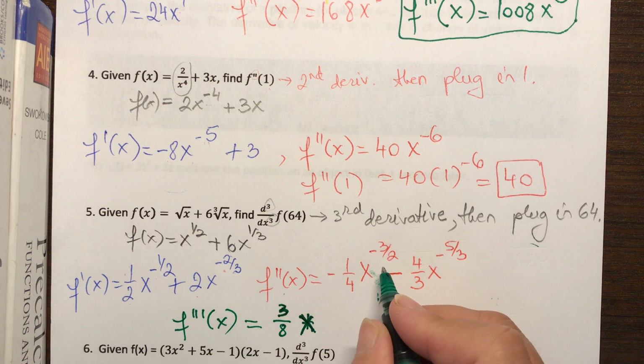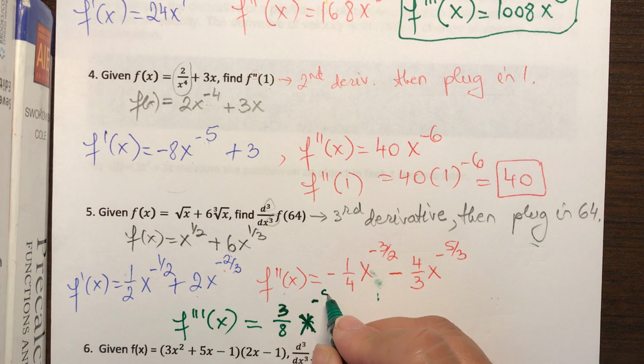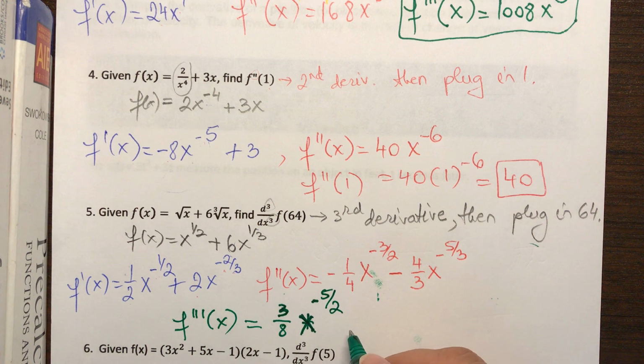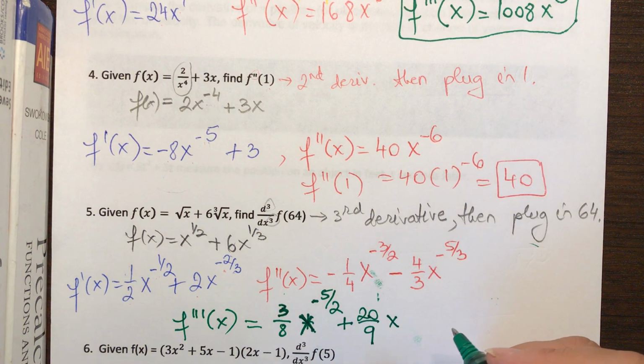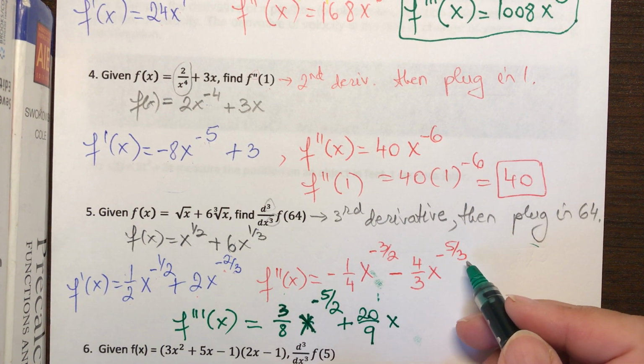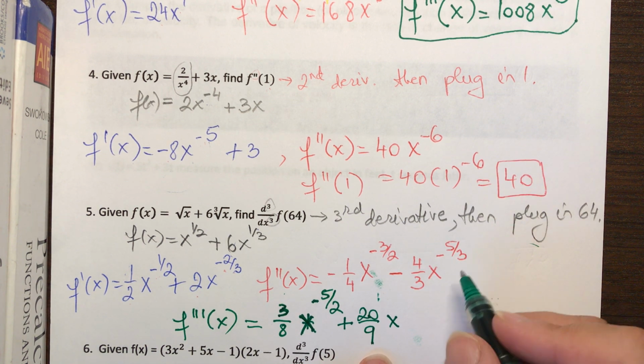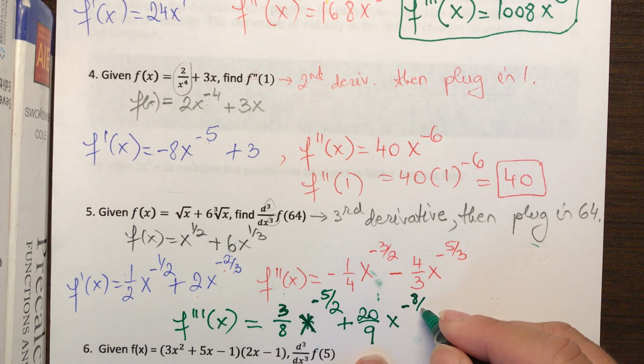X to the 1 less than negative 3/2 is negative 5/2. Negative 4/3 times negative 5/3 is a positive 20/9. And again, you're very welcome to use your calculators. 1 less than negative 5/3, so negative 5/3 minus 1 more is negative 8/3.